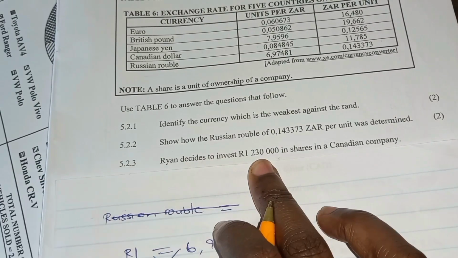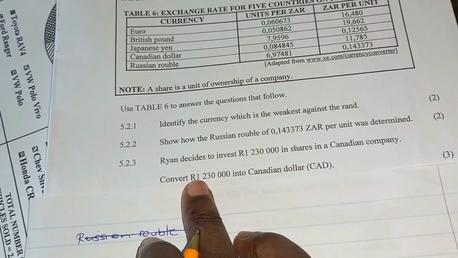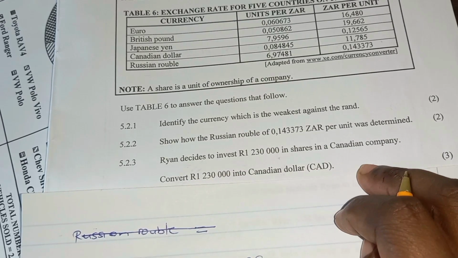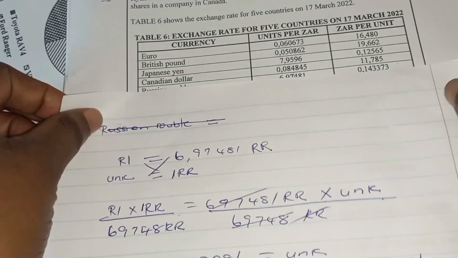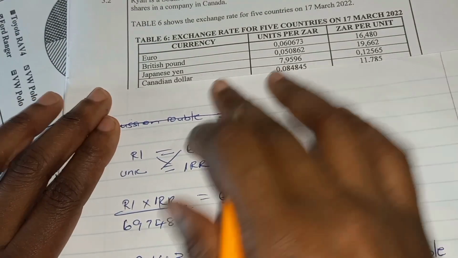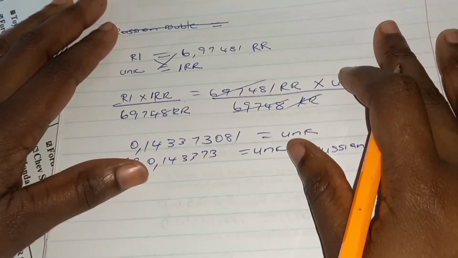5.2.3 says Ryan decides to invest 1,230,000 in shares in a Canadian company. Convert 1,230,000 into Canadian dollars. Let's first find the conversion factor. Now we can use any as long as we take it from the table correctly. I kept taking it incorrectly from the table.